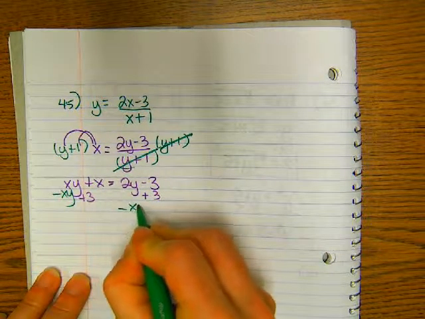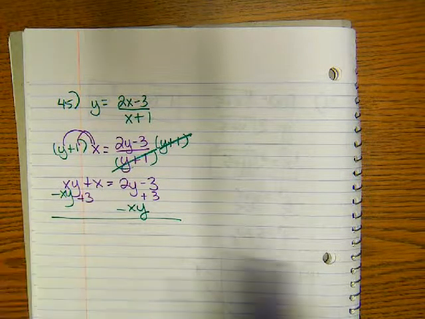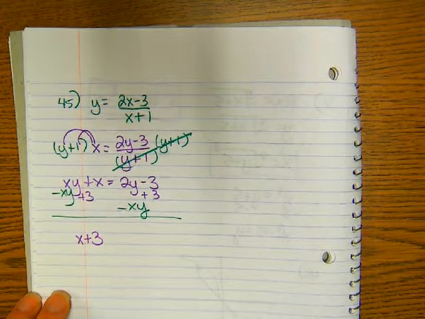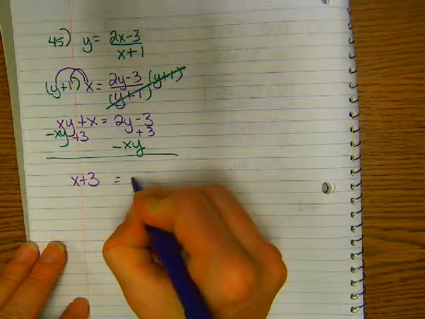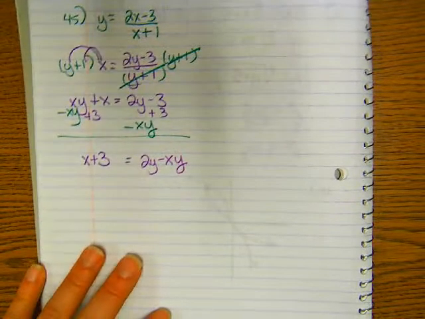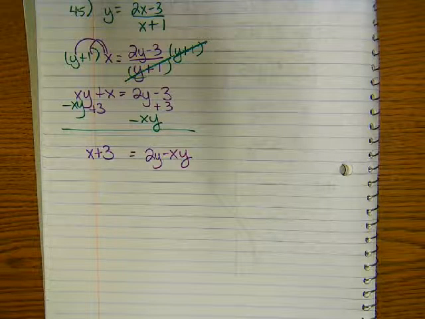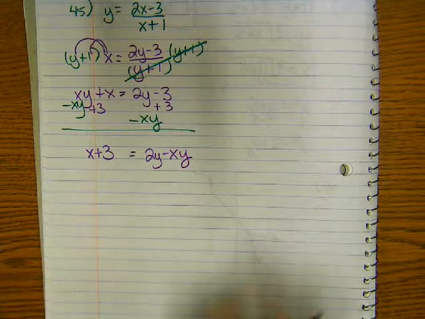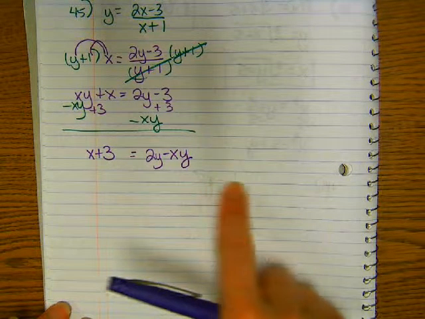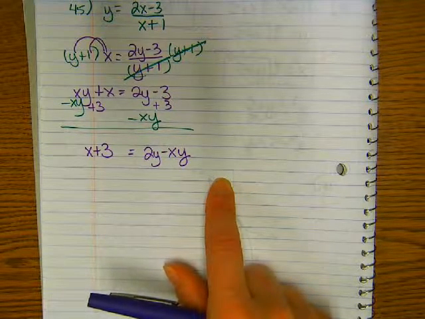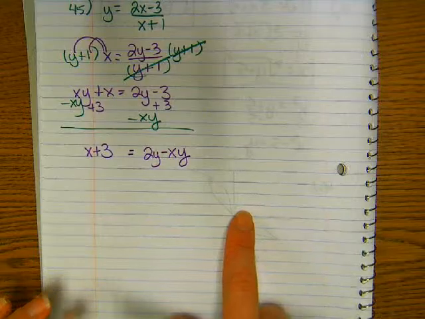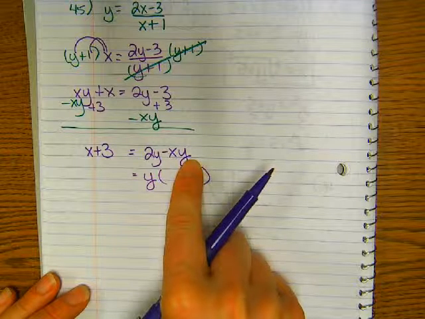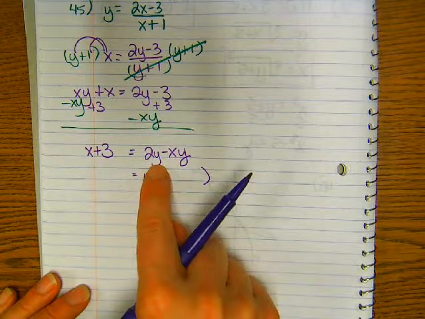I'm going to subtract xy. I know that's a lot of steps, but I think you're strong enough algebra students to know that what's left here is x plus 3. Agreed? Okay. And on this side, I have 2y minus xy. Who knows what to do next? Do you see how both terms have a y in it, and we're trying to get y alone? We can factor that y out to the front. It's like a common factor. What I'm doing when I factor is dividing. Factoring is division.